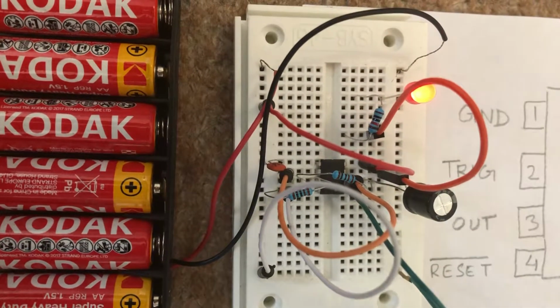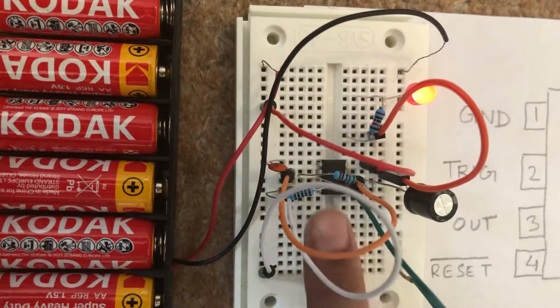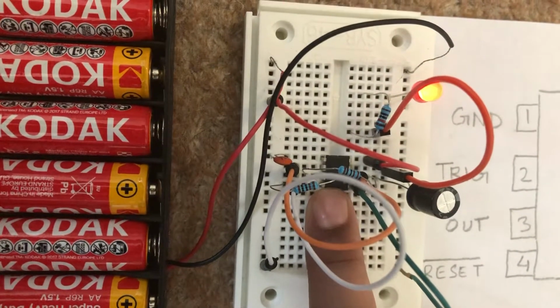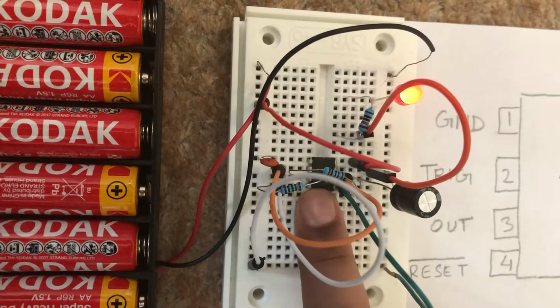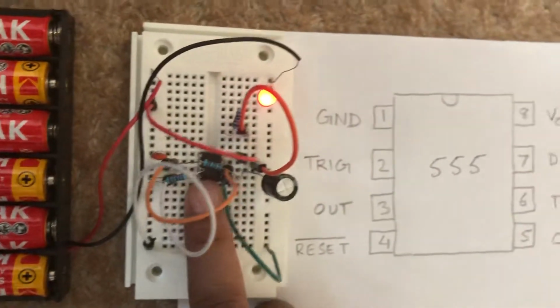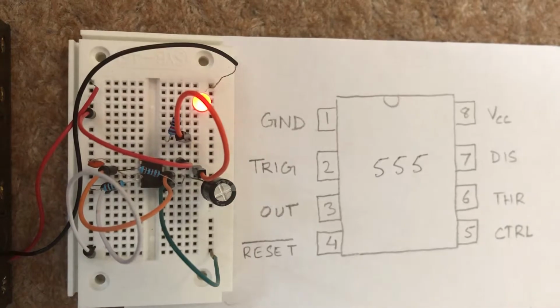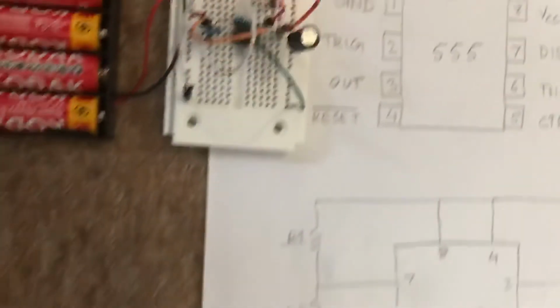Hello, today I made a blinking LED using the 555 timer in Astable mode. In Astable mode, the 555 timer works as an oscillator where its output changes between low and high continuously. Let me explain it on the diagram.